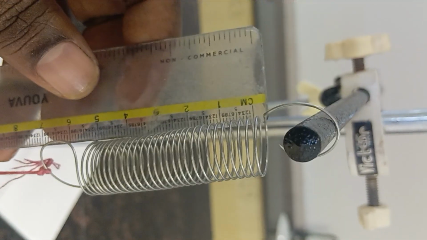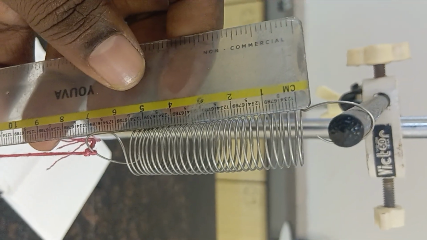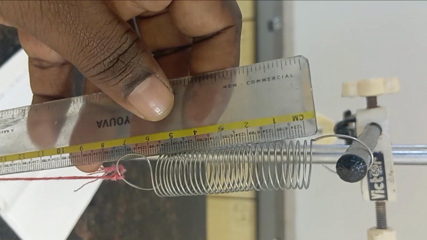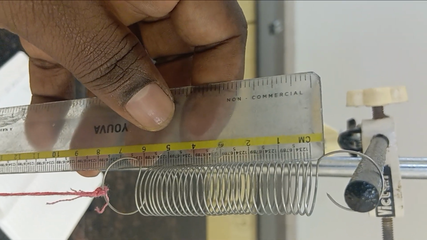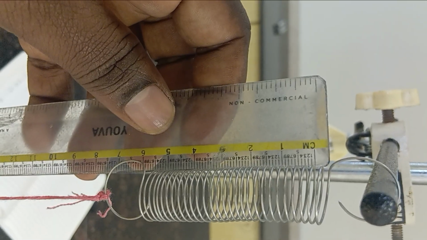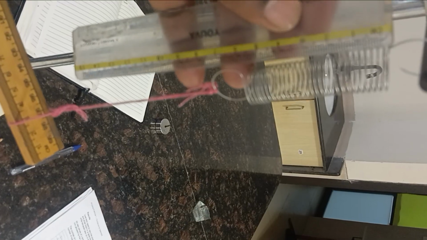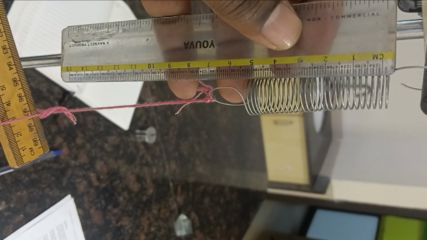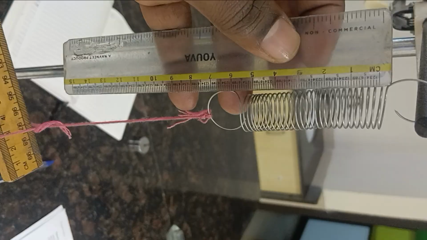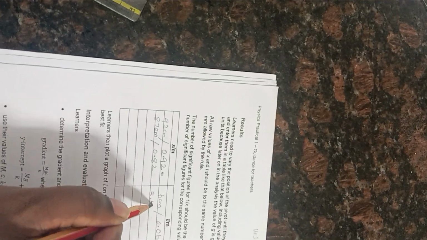Now you see here, it is 5.5. So noted here, the length is 5.5 centimeter.